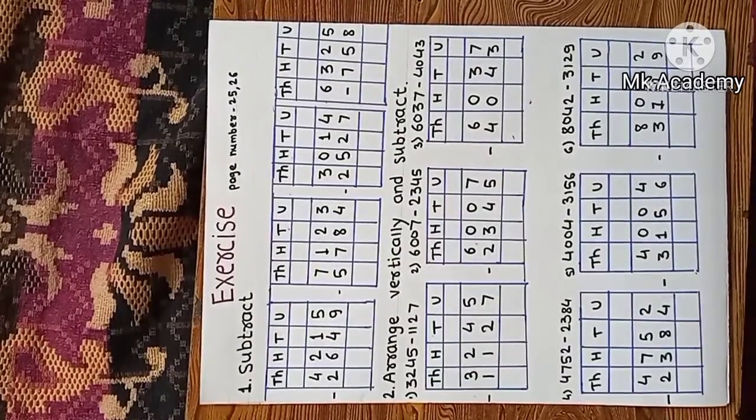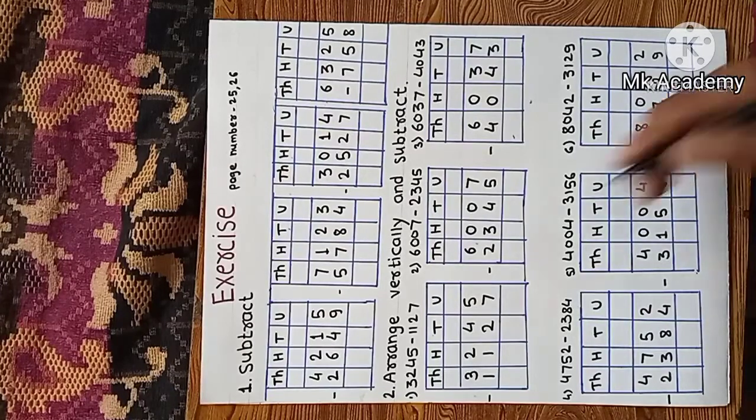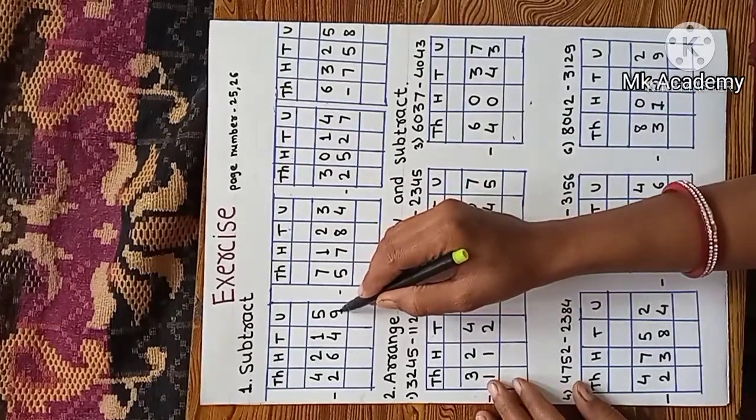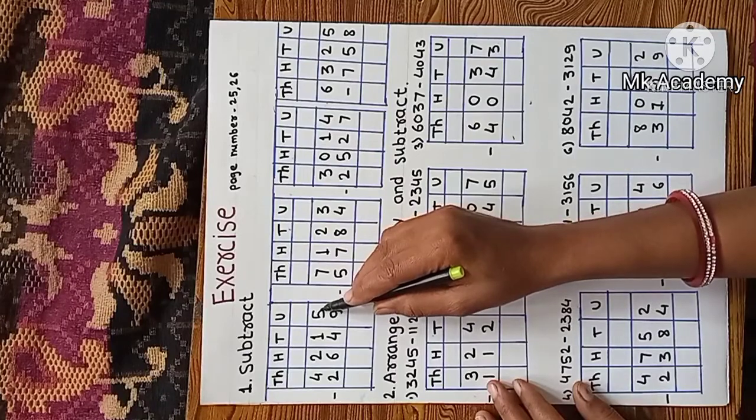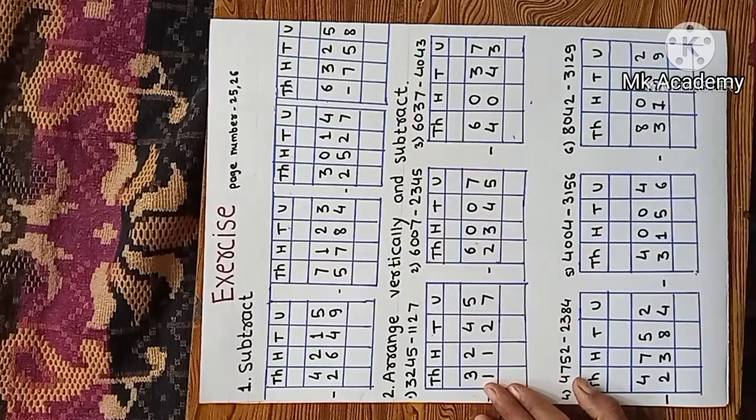See, in the exercise, the first question is subtract. We have to do subtraction. First example, 4215 minus 2649. We have to do subtraction here. Now start from unit place. These 9 units cannot be subtracted from 5 units. 5 is small and 9 is big. Therefore, we borrow from tens.